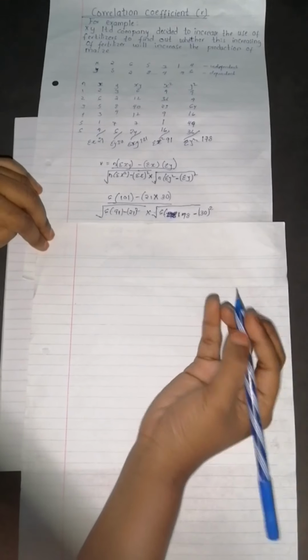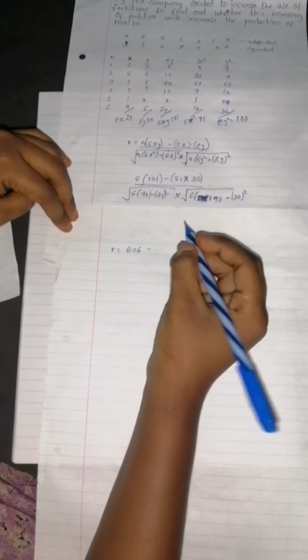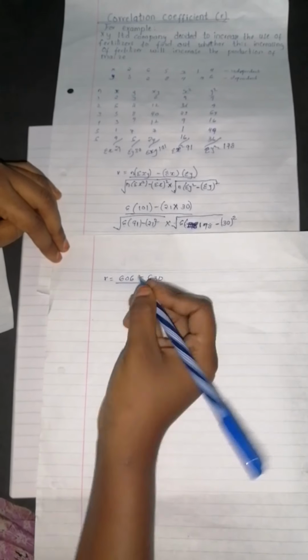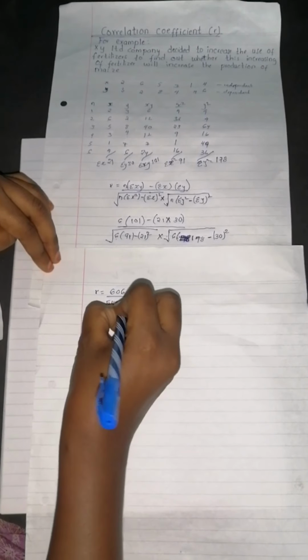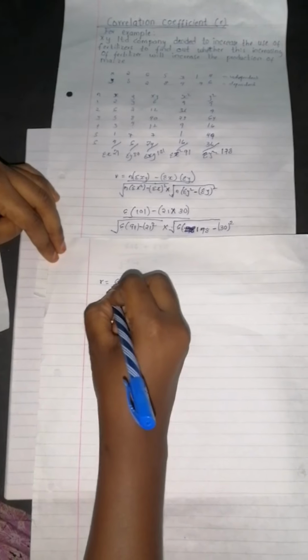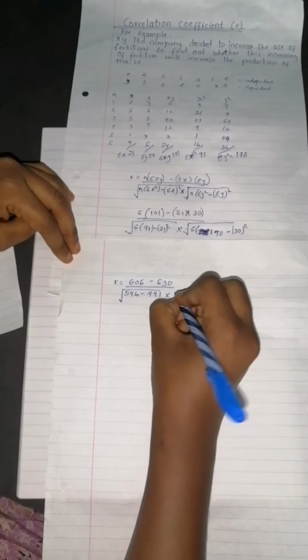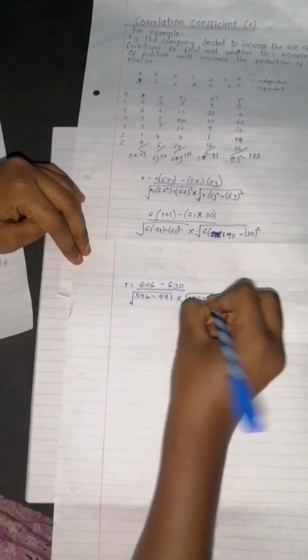Let's continue. The r will be equal to 6 multiplied by 101, that is 606, minus 21 times 30, that is 630, divided by the square root of 6 multiplied by 91, that is 546, minus 441, multiplied by the square root of 1068 minus 900.